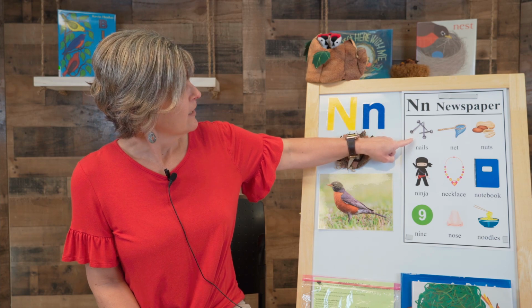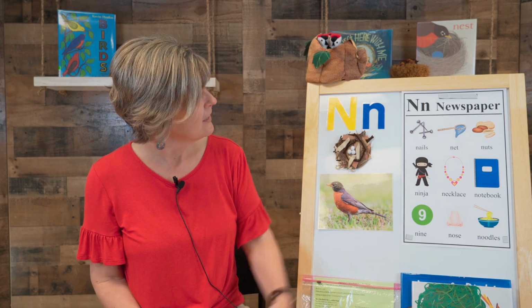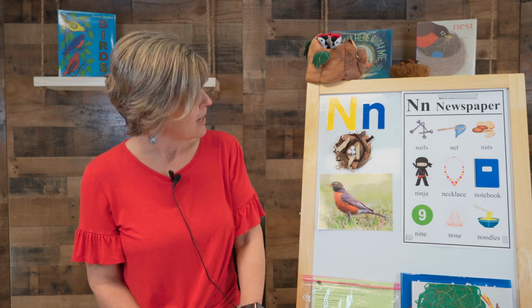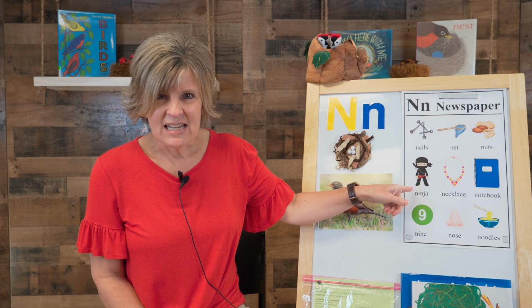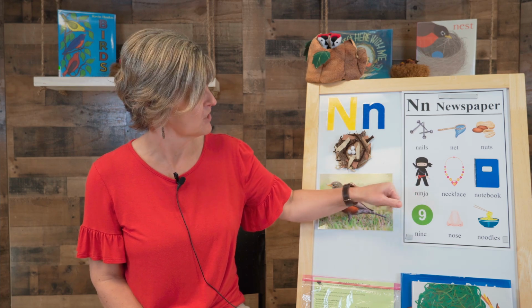First thing we see here are these things that you pound into wood with a hammer. Do you know what they are? They are nails. That's right. This is something you might use outside to catch bugs or butterflies. Do you know what that is? It's a net. Good. This is a snack we can sometimes eat called nuts. Good job. Oh, how about this guy? He's sneaky. He's a spy. He is a ninja. Good job.